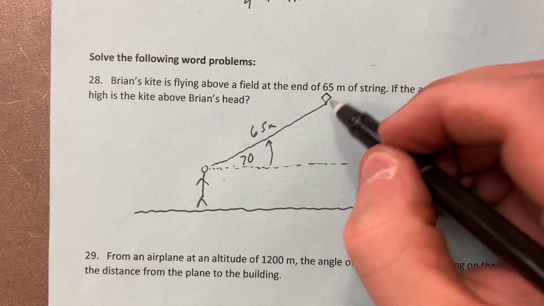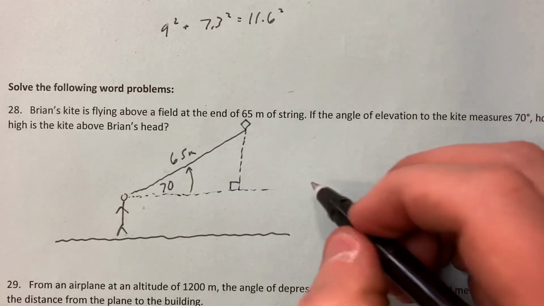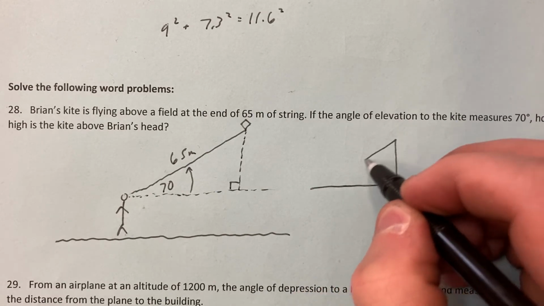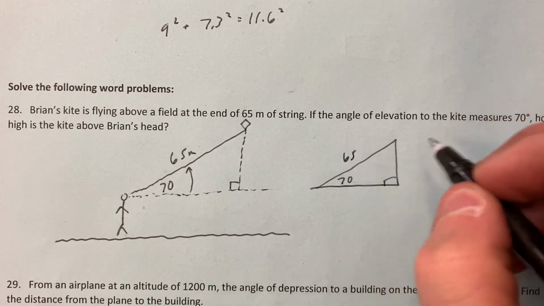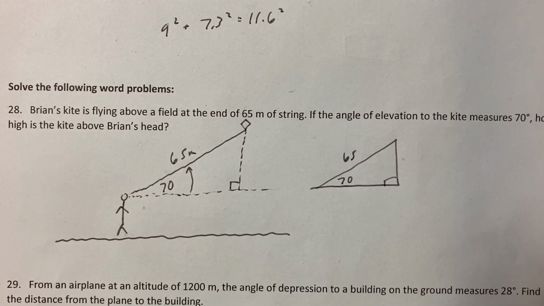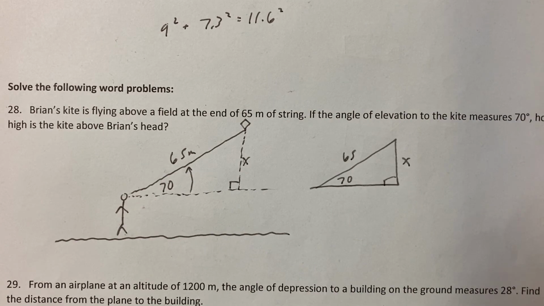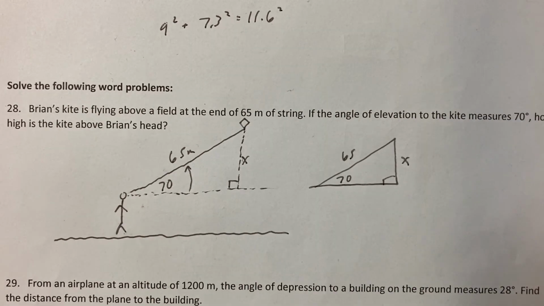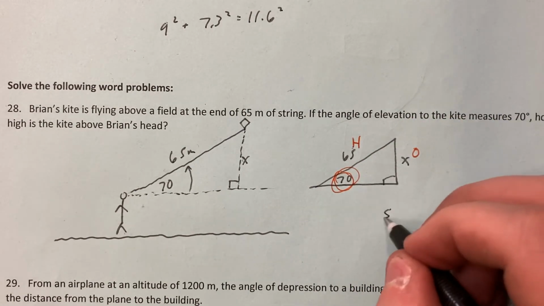Here's my kite. There's my right triangle. This basically turns into just a right triangle problem. 70, 65, and my X goes there. How far above his head is the kite? According to this angle, I've got an opposite and hypotenuse. I've got a Some Old Hippie question.